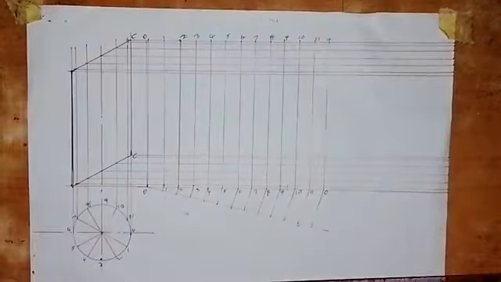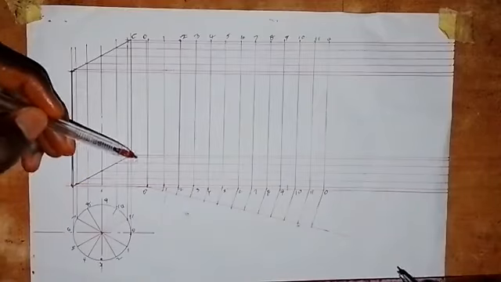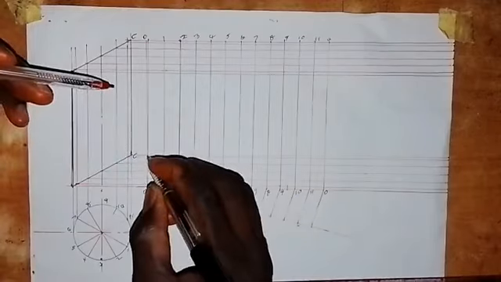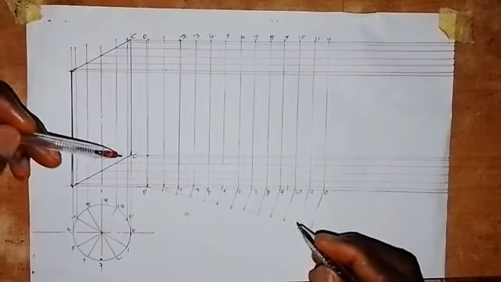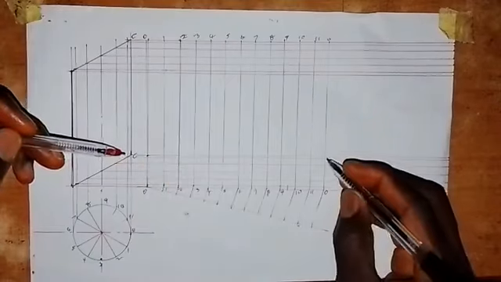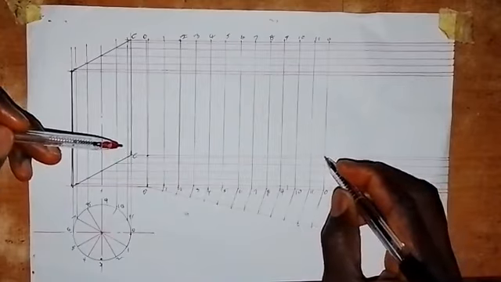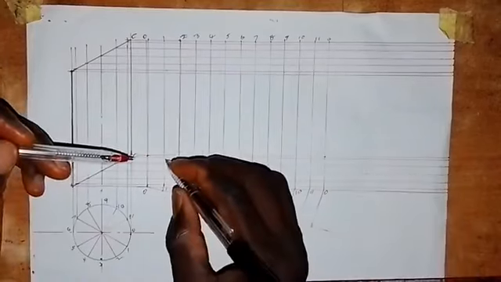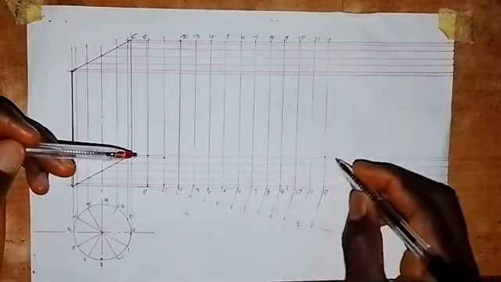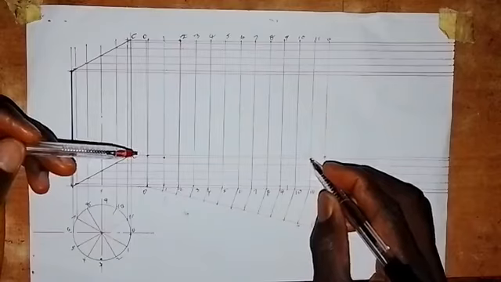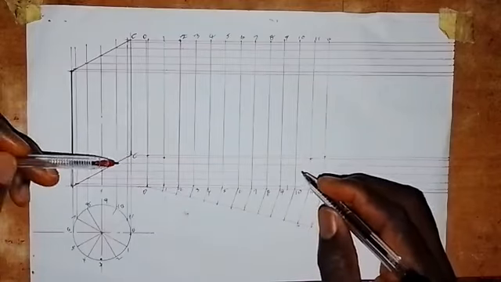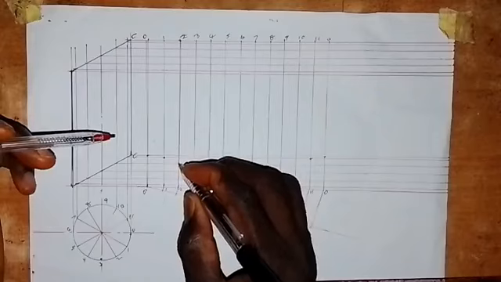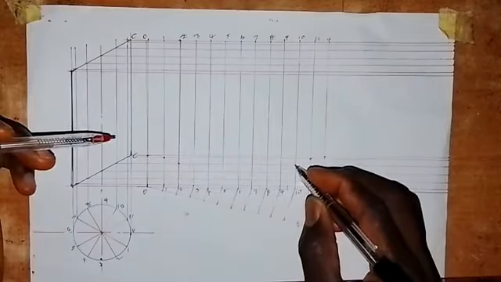Since we are opening from 0, line 0 horizontal, 0 vertical, they intersect at this point. Okay, then 1. We also have 0 at this point. Let's be doing it together. Then 1 horizontal, 1 vertical, they intersect here, and that goes with 11. So we have this point. I believe you can see what I'm doing. So 2 horizontal, 2 vertical, they intersect here. So 2 also goes with 10. So we have this point here.